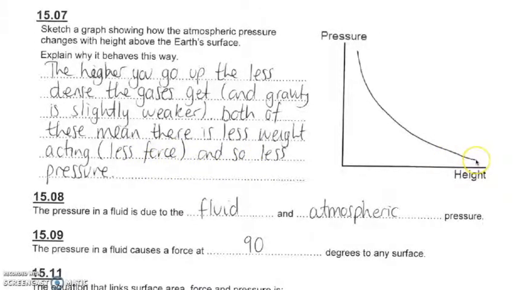Also, the higher up we go into the atmosphere, it actually gets colder, and the particles get spread out even more, which means we're going to have fewer collisions between them, and essentially we're going to have a lower pressure. So you need to be able to describe why pressure decreases as we go further up into space. So it's summarized here.